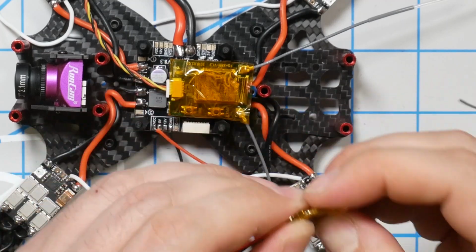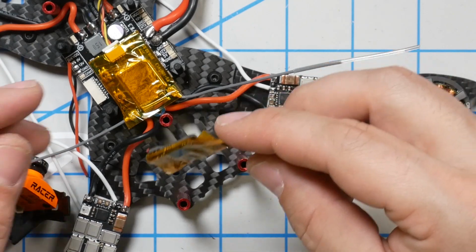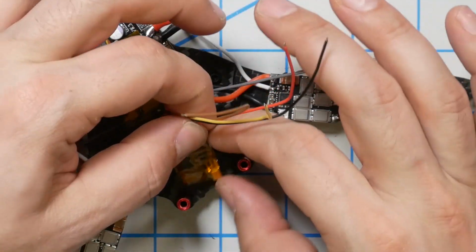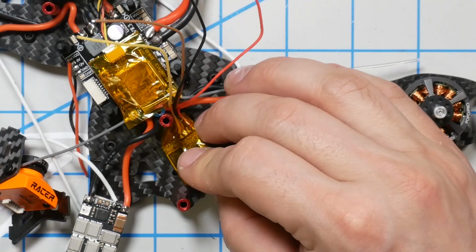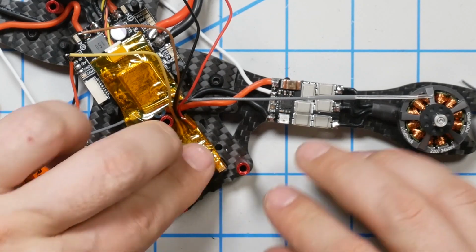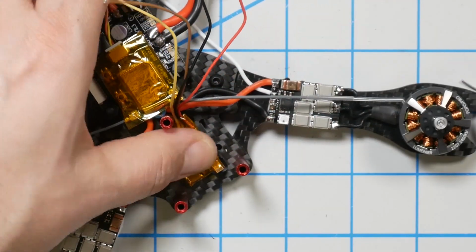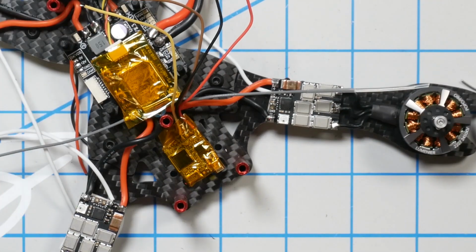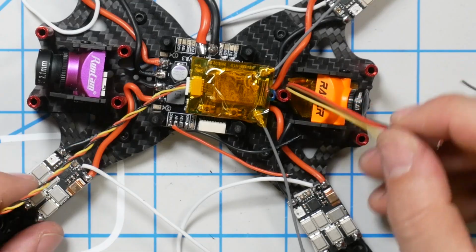See? As good as heat shrink. No. Okay, so it's got to go this way. Let's put it right there. We'll figure out what to do with the antenna later. Naturally, we just have to solder up the flight controller, and we have ourselves a quad.